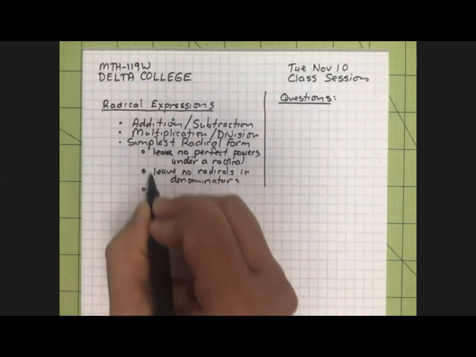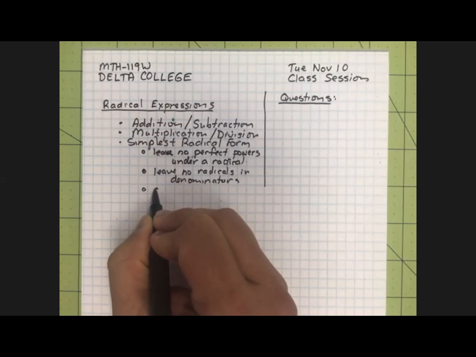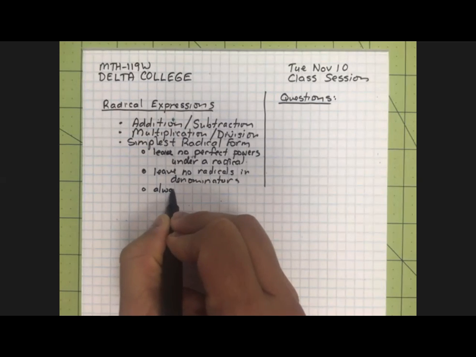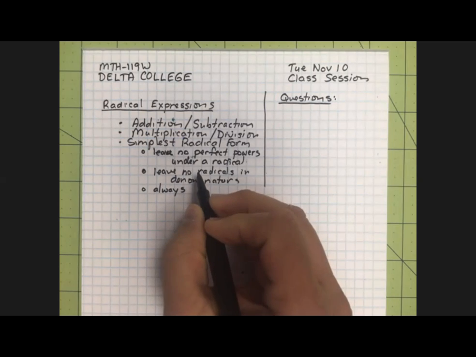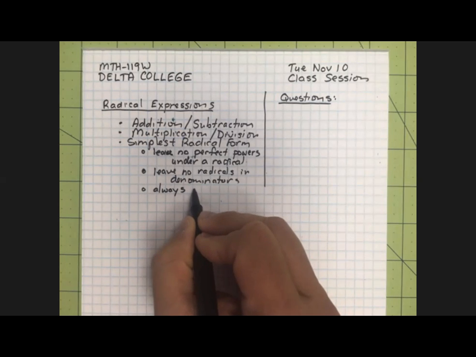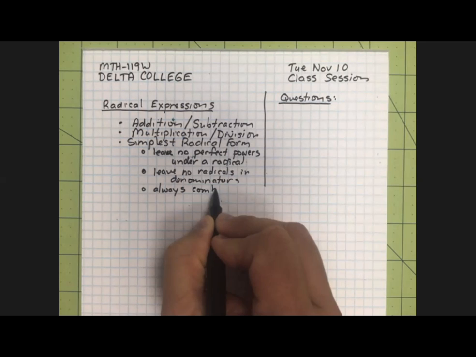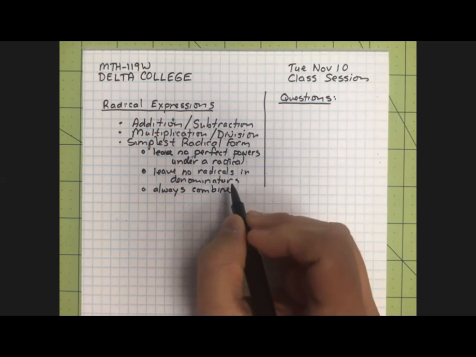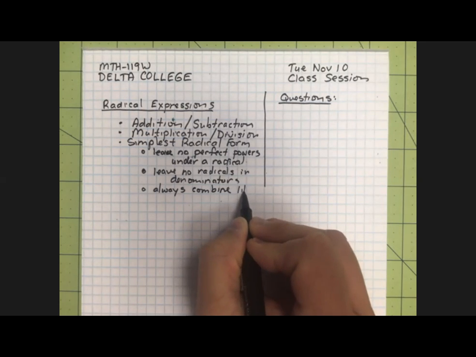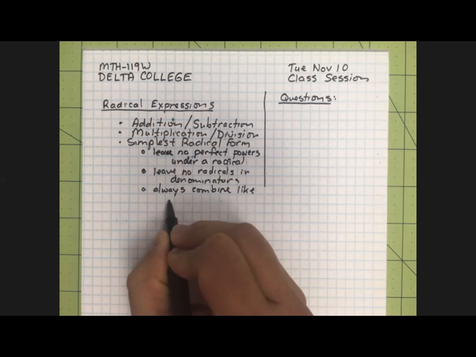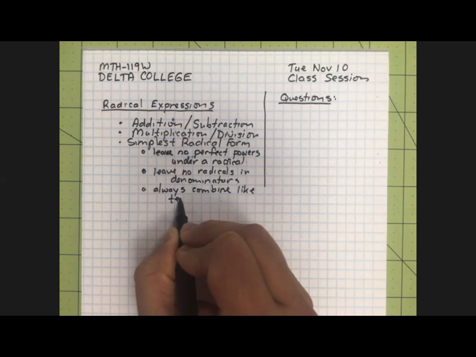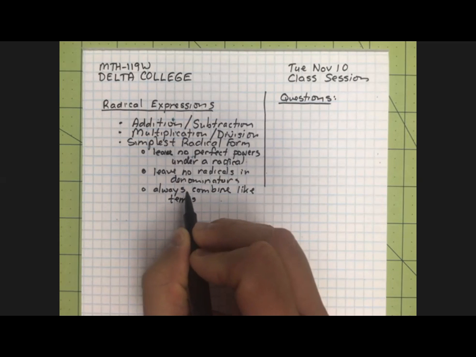And third, always combine like terms. Those are the basic principles for simplifying radicals. And we'll illustrate them in several places today.